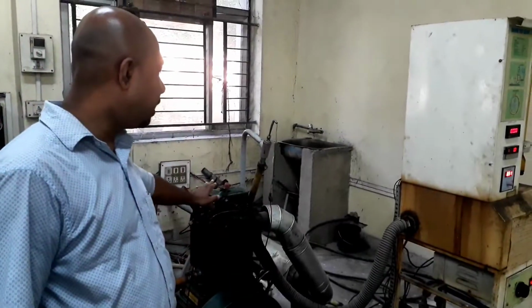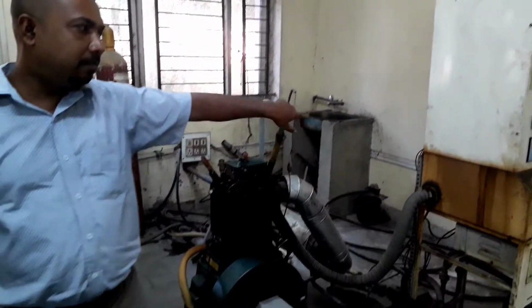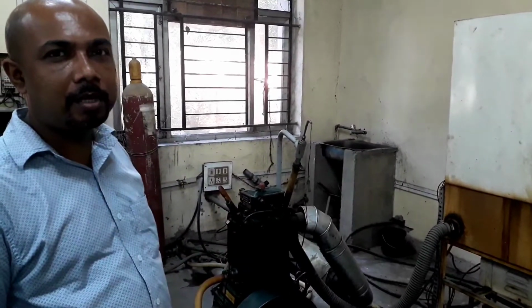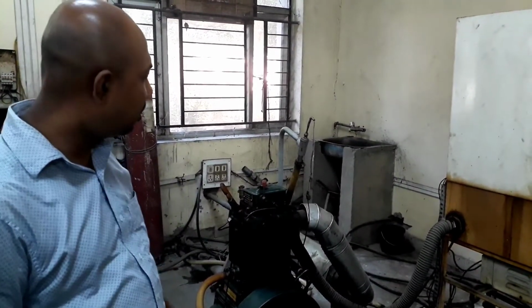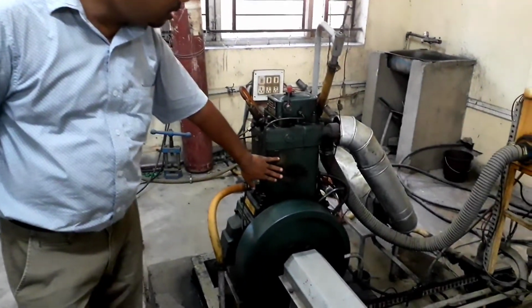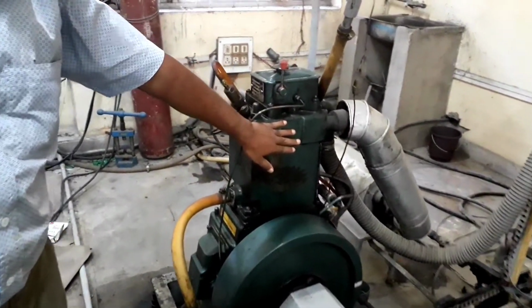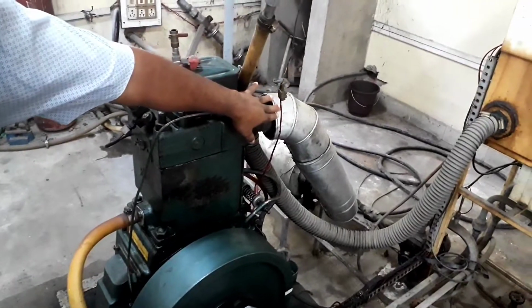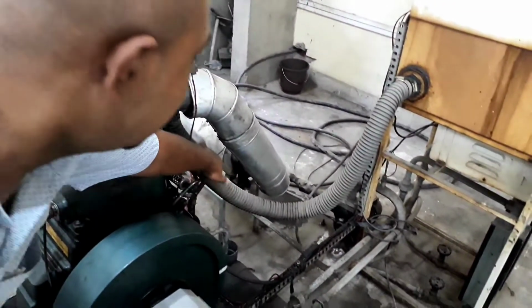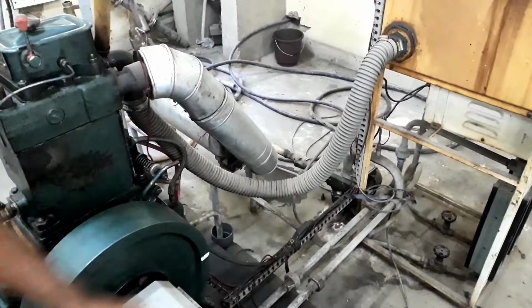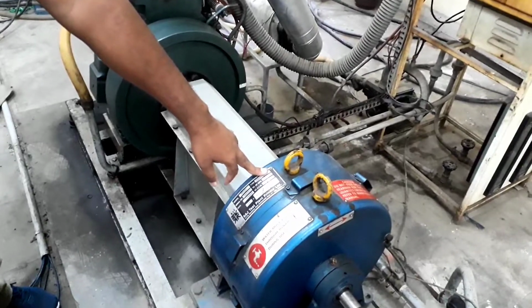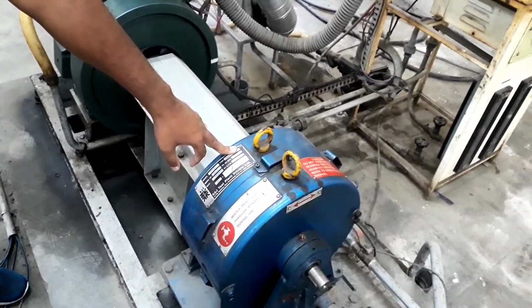So this is our single cylinder water cooled diesel engine setup. In this setup we will do an experiment to know the performance of the engine in various load conditions. So this is the engine part. This part is called cylinder. This is the cylinder head. This is the flywheel. This is the injector to inject the fuel. This is the exhaust line, exhaust gas. Then this is the air inlet. Then this is the dynamometer, an eddy current dynamometer, to apply the load to the engine.